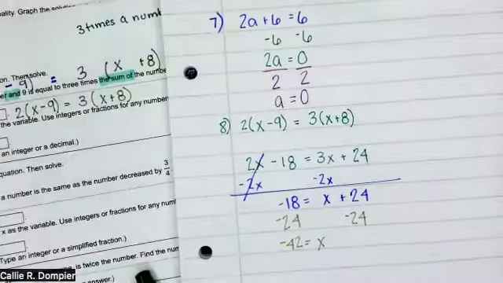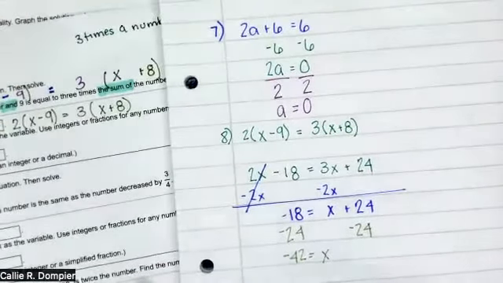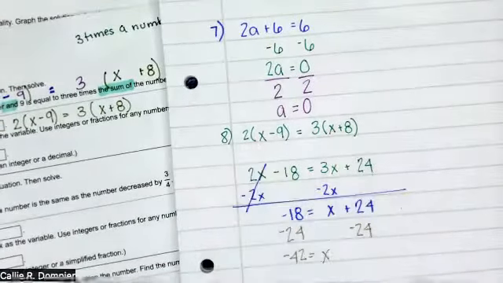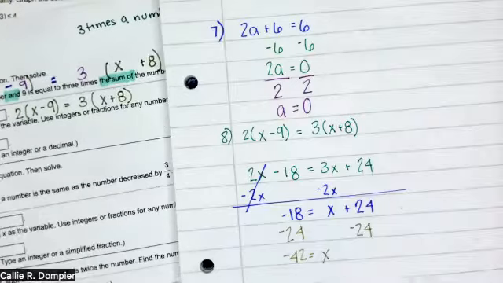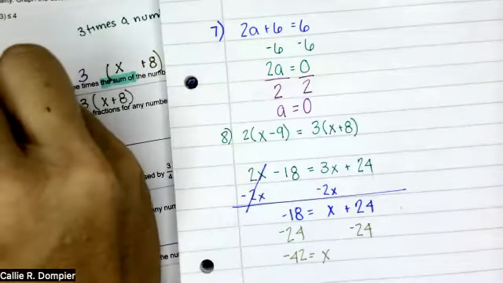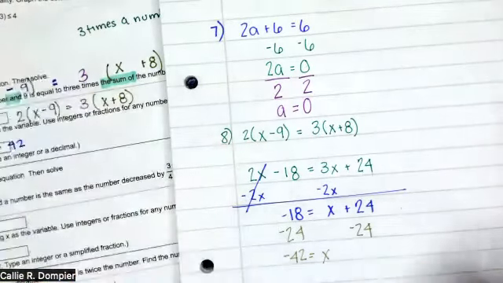Good. You're not going to see something that difficult on the exam. So the number is x equals negative 42.